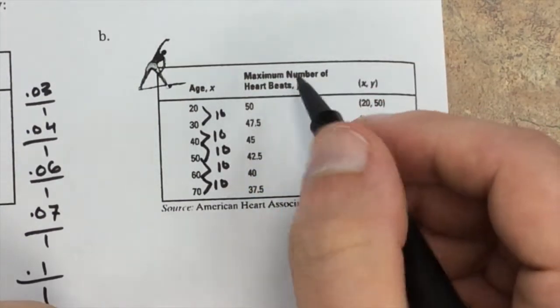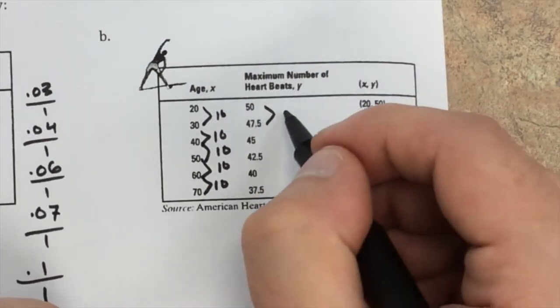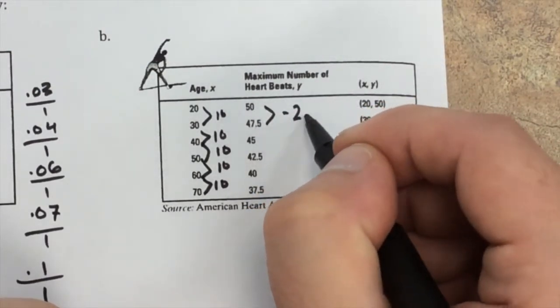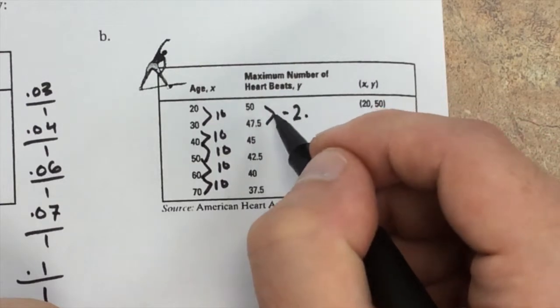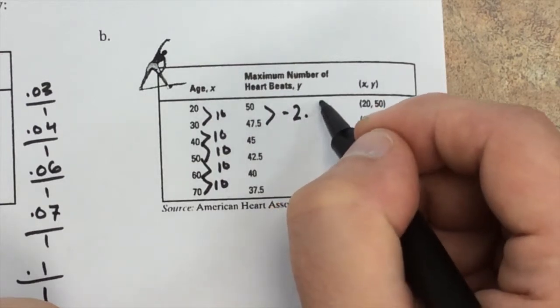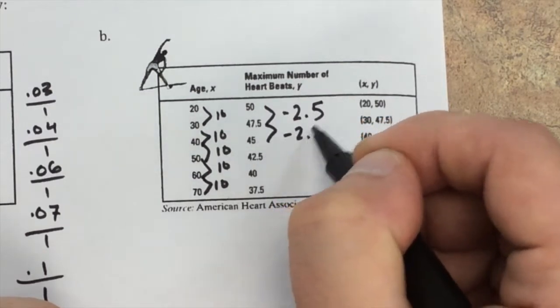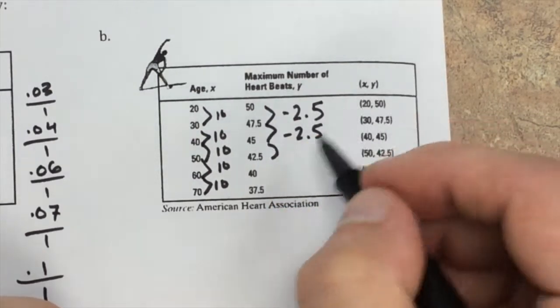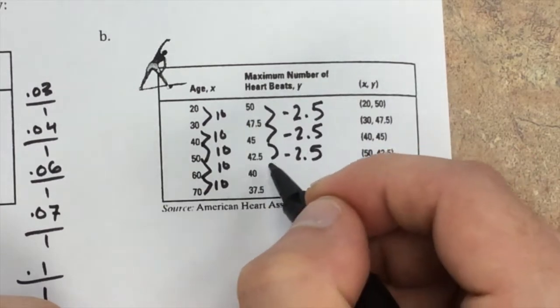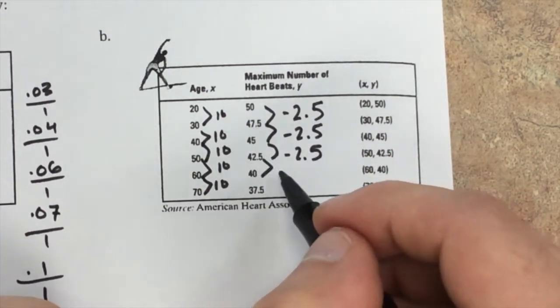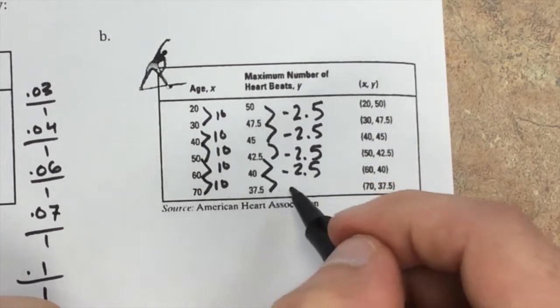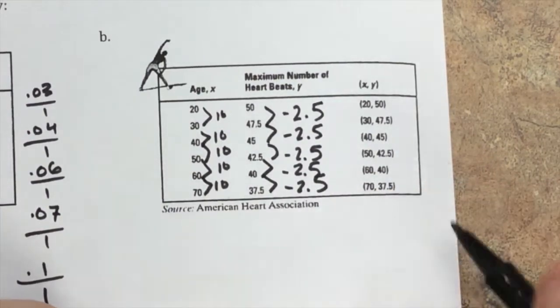And the beats per minute, from 50 to 47.5, that's down 2.5. From here, from 47.5 to 45 is down 2.5. From 45 is down 2.5. I think we start seeing the pattern. This is down 2.5, and here it's down 2.5.